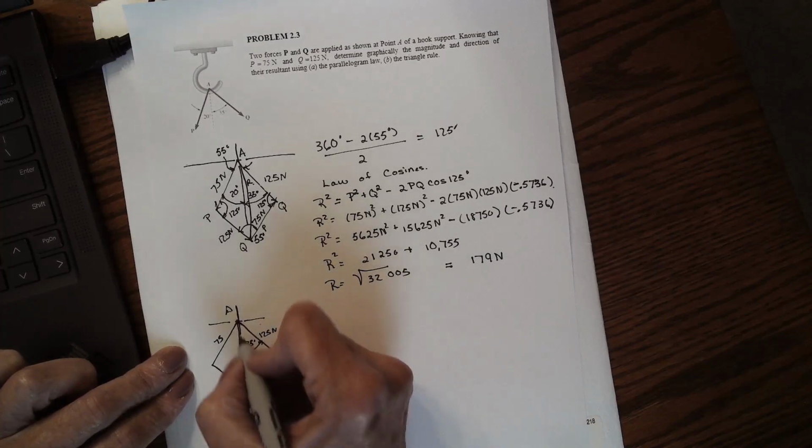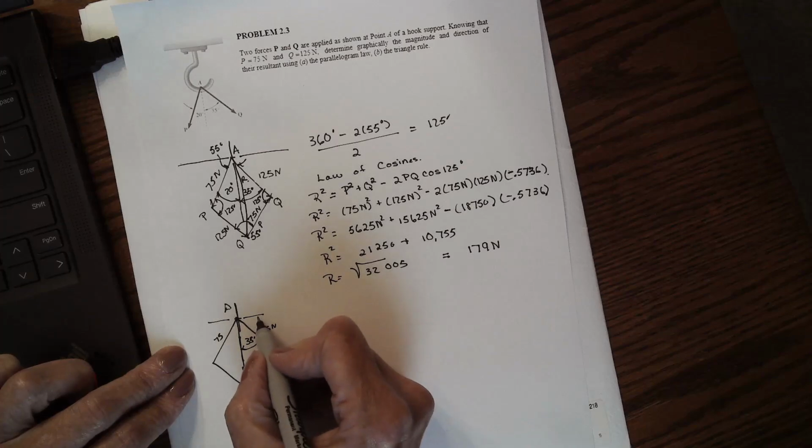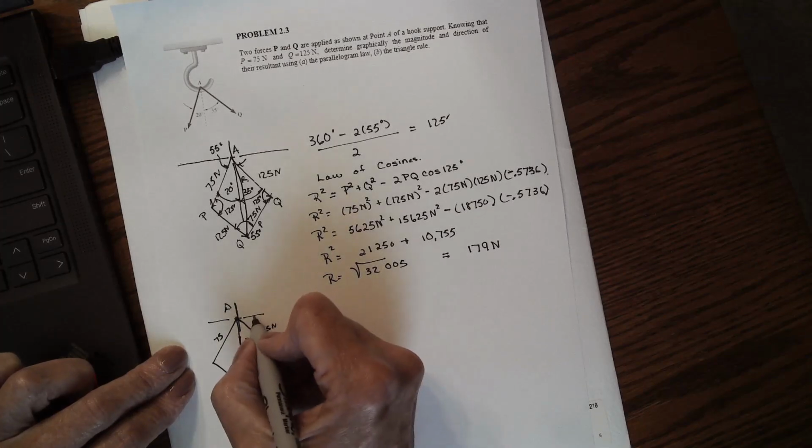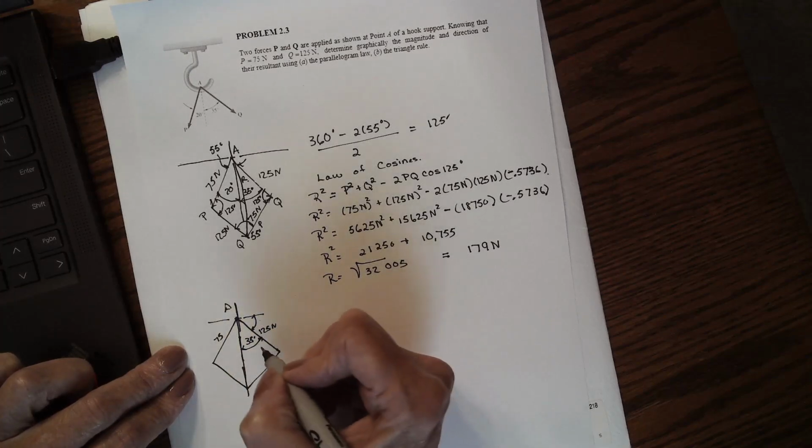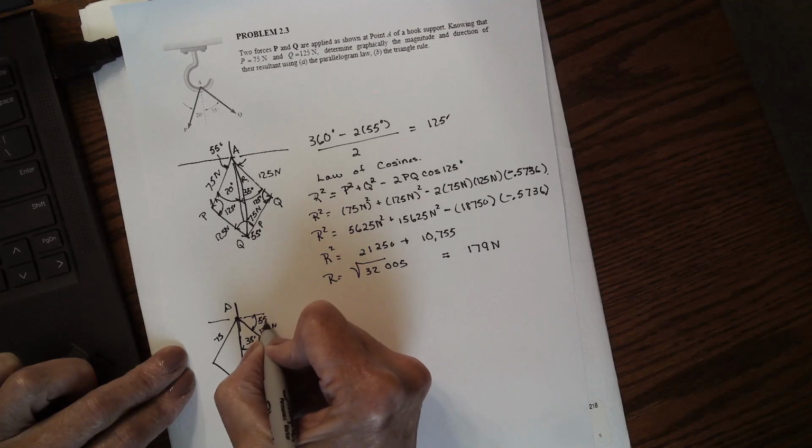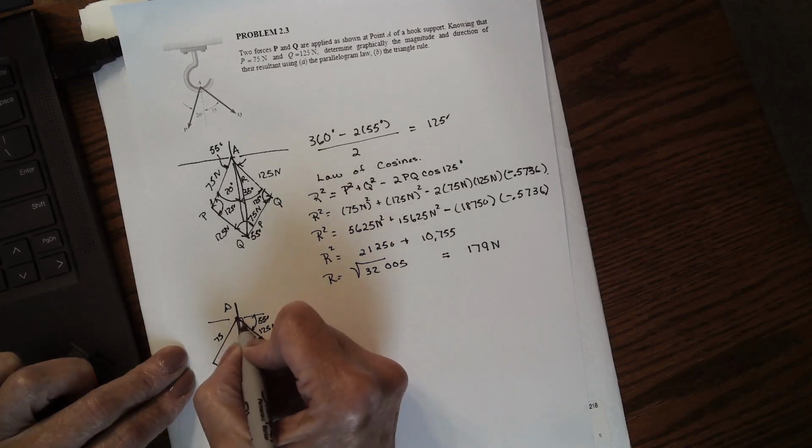And so we also know this is vertical, this is horizontal. This angle in here must be 55 degrees because this is a right angle here.